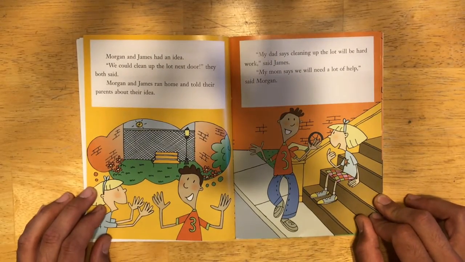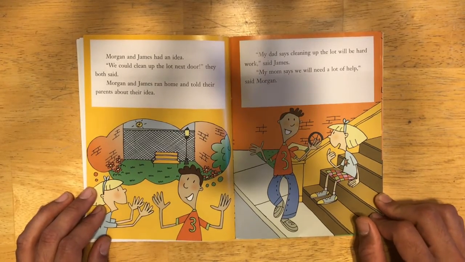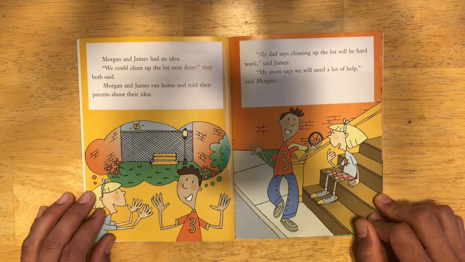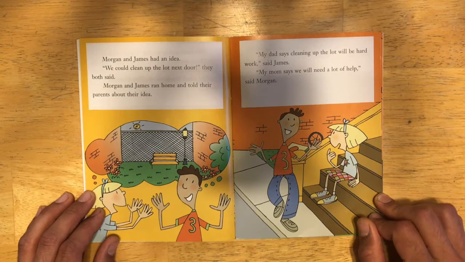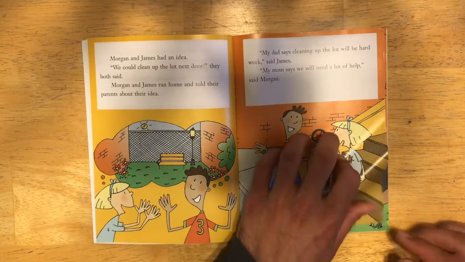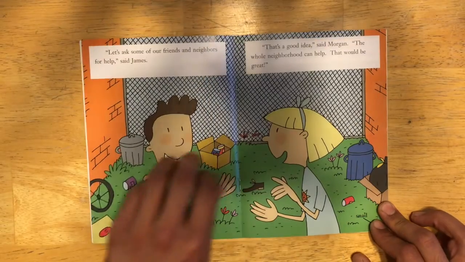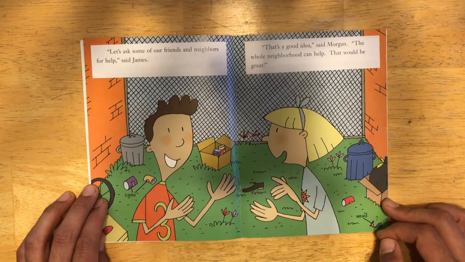Morgan and James had an idea. "We could clean up the lot next door," they both said. Morgan and James ran home and told their parents about their idea. "My dad says cleaning up the lot will be hard work," said James. "My mom says we will need a lot of help," said Morgan. "Let's ask some of our friends and neighbors for help," said James. "That's a good idea," said Morgan. "The whole neighborhood can help." "That would be great."